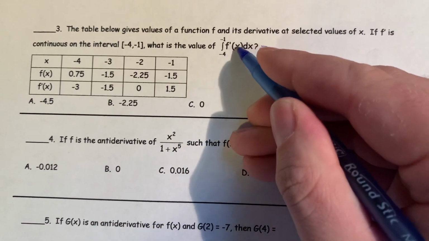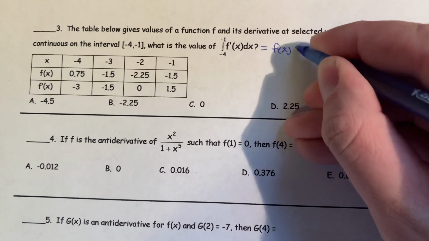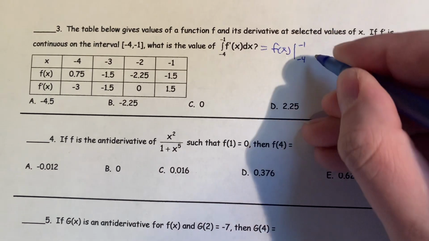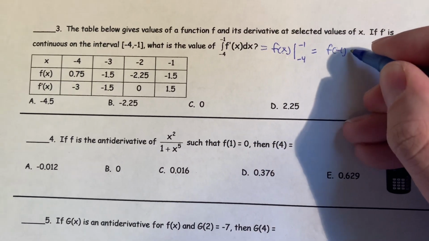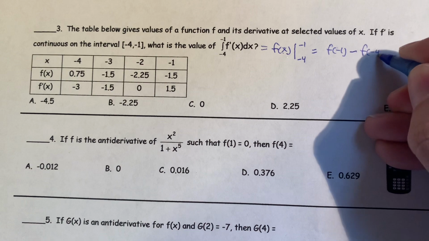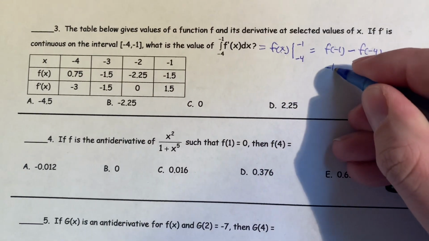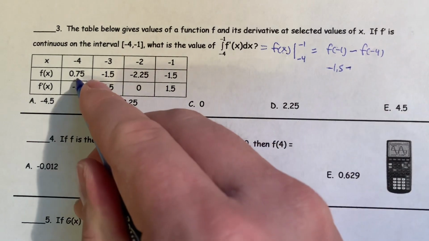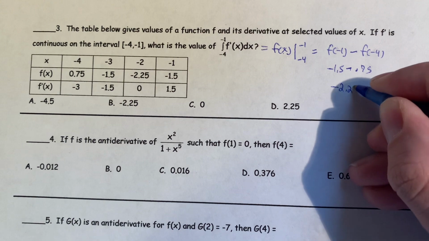The area of the derivative is the same as the change in the function from the bottom to the end. So this is f of -1 minus f of -4. And we can just read that off of the table. F of -1 is -1.5 minus f of -4 is 0.75, so -2.25.